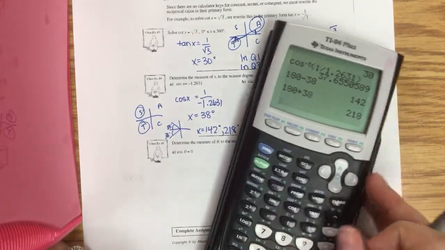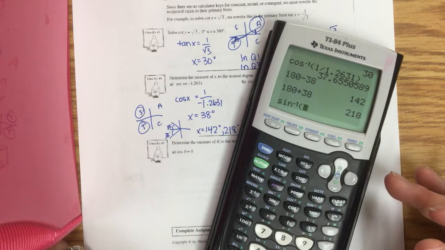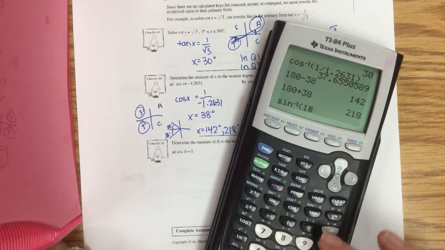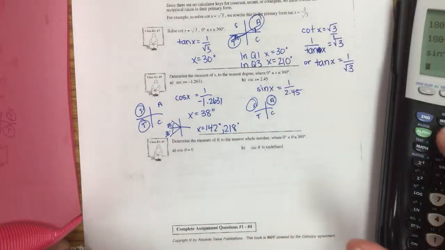Figure out what the reference angle is by taking the second function sine, undoing the sine to solve for x. 1 over 2.45, 24 degrees to the nearest degree.